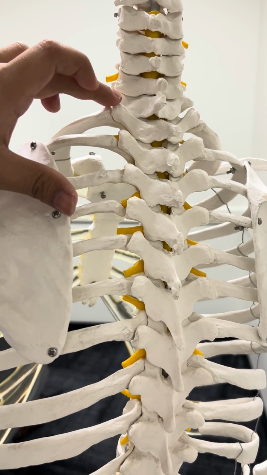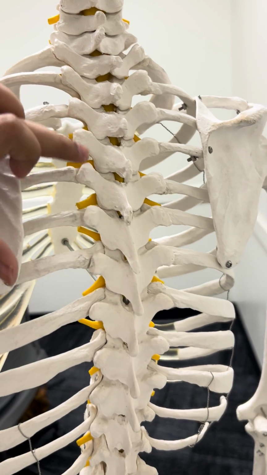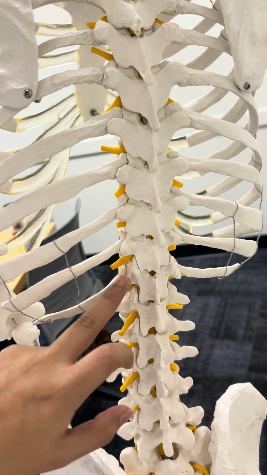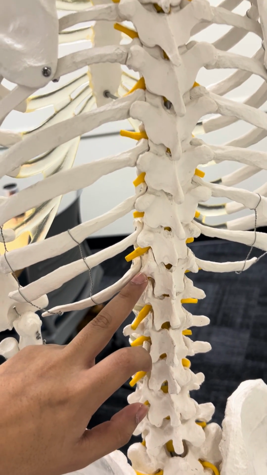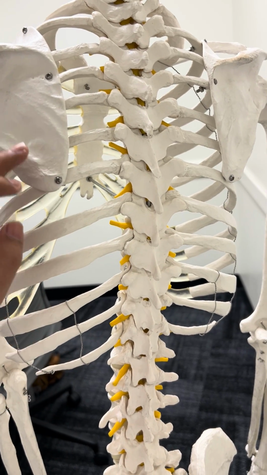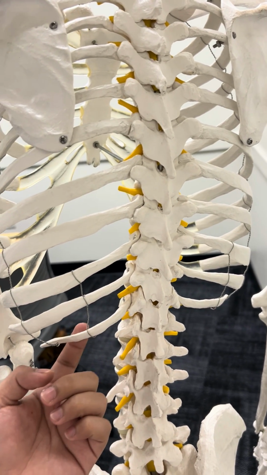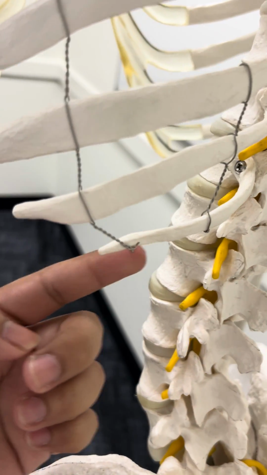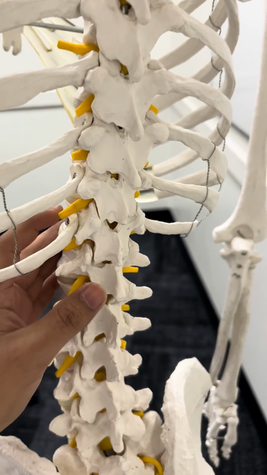Then we start counting 1, 2, 3, 4, 5, 6, 7, 8, 9, 10, 11, and 12. So there are 12 thoracic vertebrae because there's 12 ribs. That's how you know, look, literally connected to the last rib right here. Boom. That's how you know where to stop.